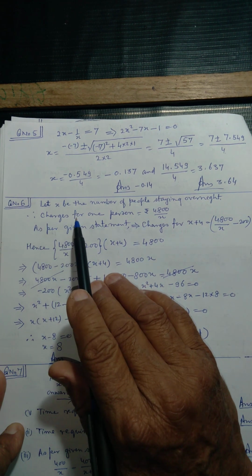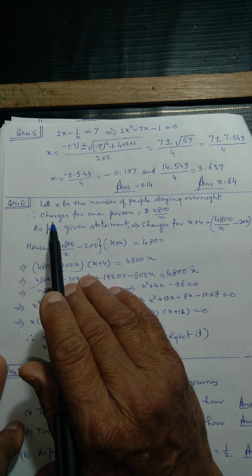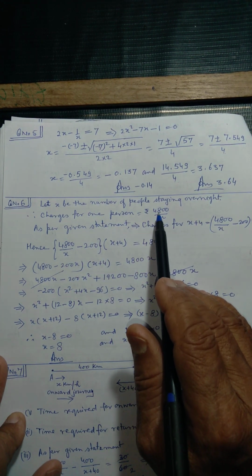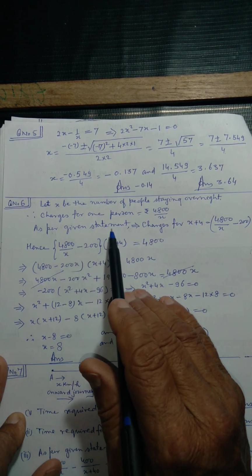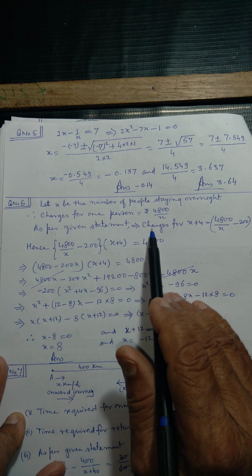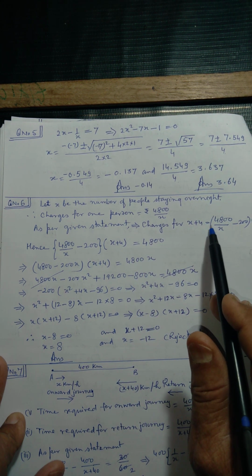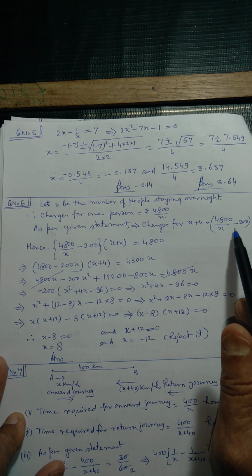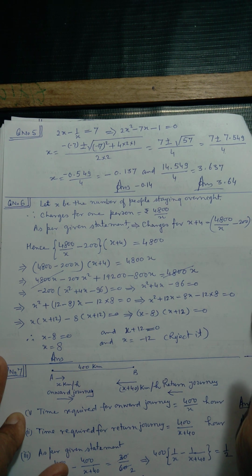Therefore, the charges for one person will be equal to rupees 4,800 divided by x. As per the given statement, charges for x plus 4 will be equal to, inside the bracket, 4800 divided by x minus 200, bracket closed, multiplied by x plus 4.